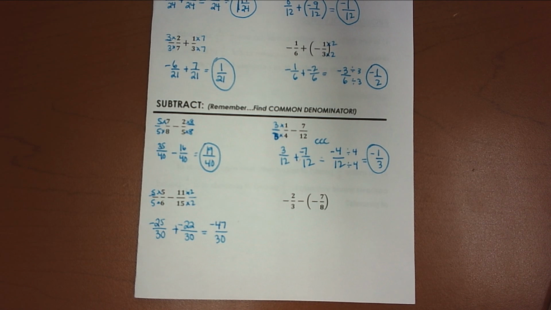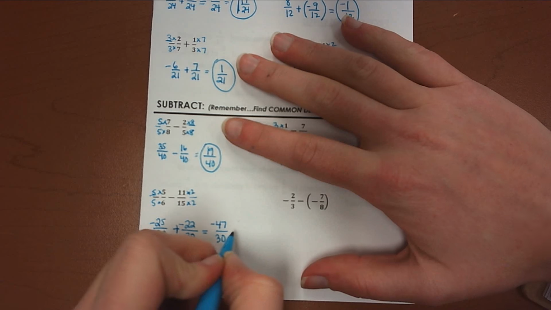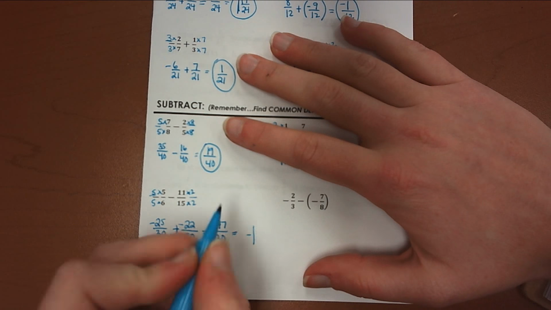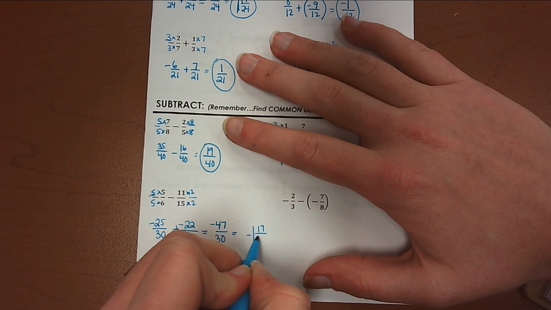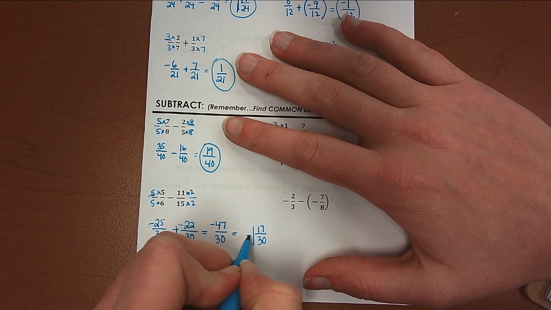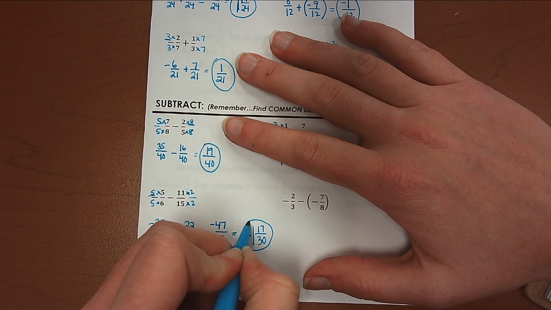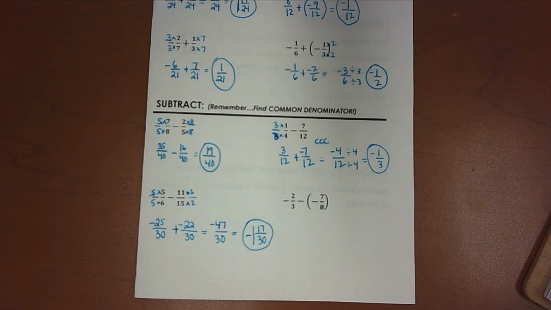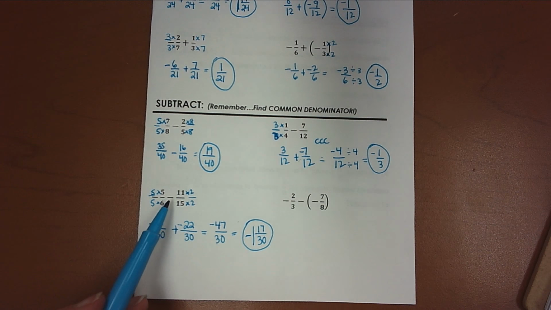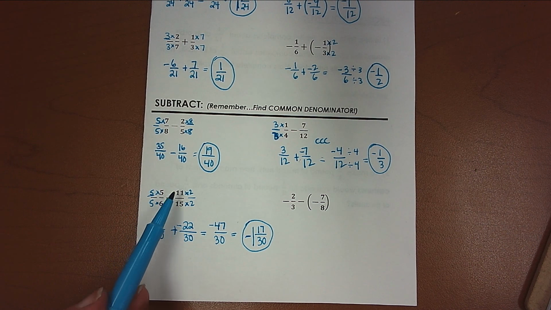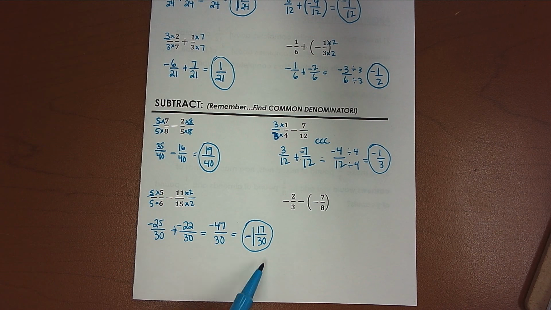So 30 goes into 47 one time. So this is one whole with 17 remaining. So I've got negative 1 and 17/30 as my final answer here. Negative 5/6 minus 11/15 is negative 1 and 17/30.